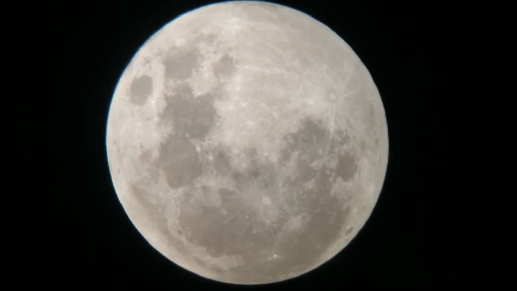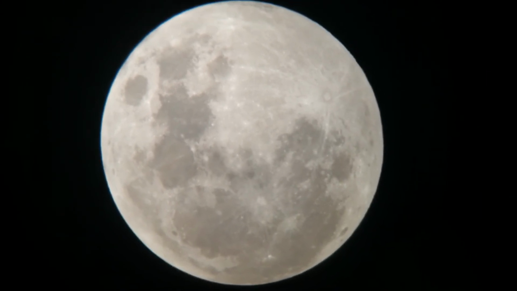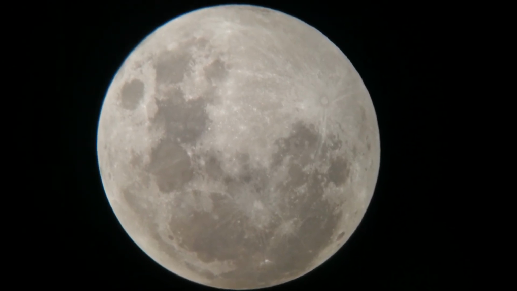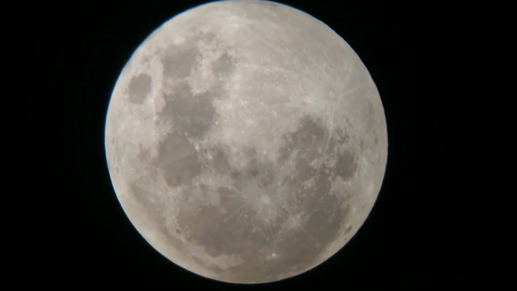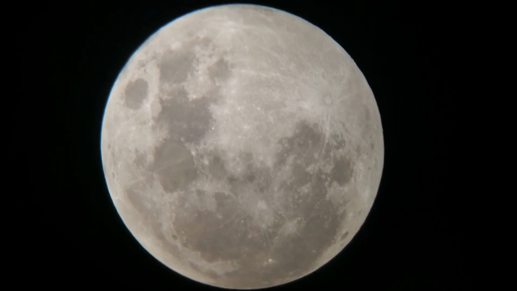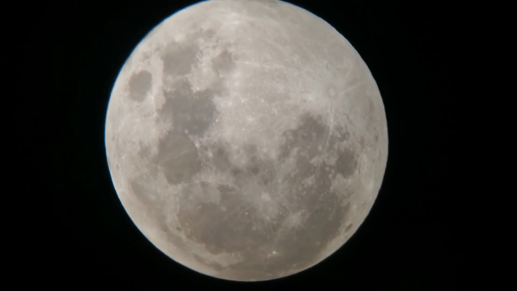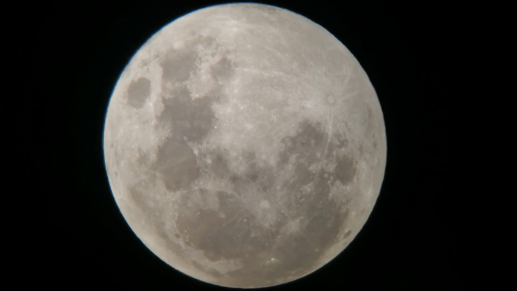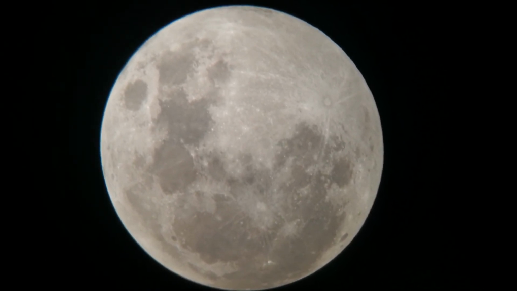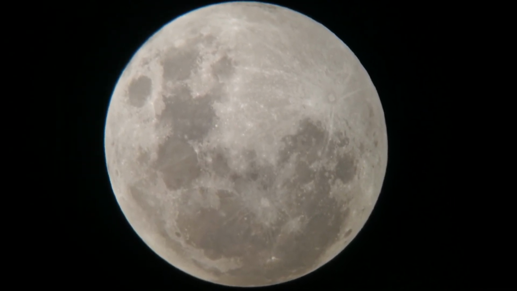That's our penumbral lunar eclipse. Yeah, there is a decrease in brightness. So we are now at the peak of the eclipse.